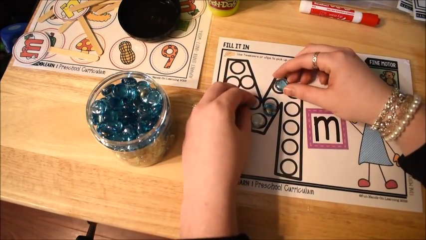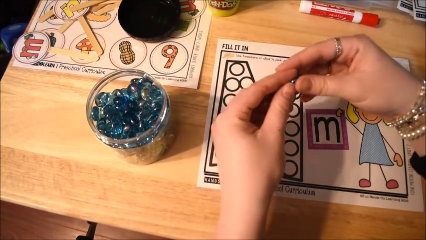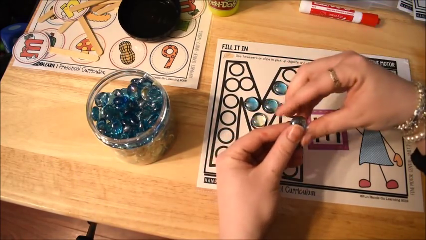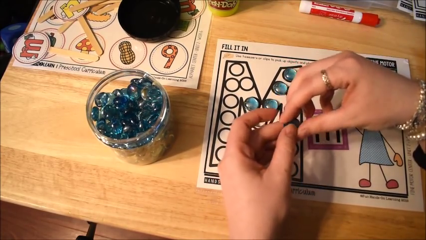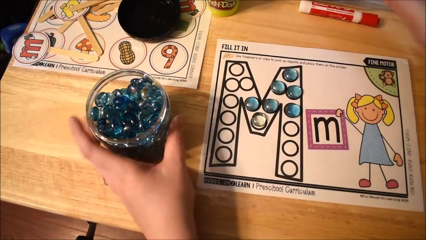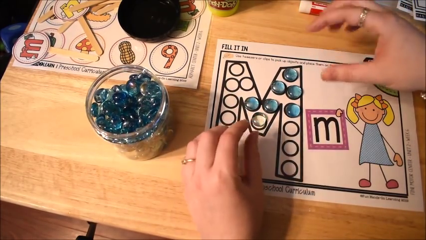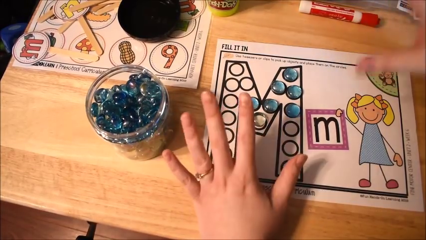For kids who just need the little finger practice with the pincher grasp, go ahead and have them place them on the circles just like this. Again, you don't have to use these. These fit very well, but you can use any little small manipulative you have. Little toys, my little counting bears I showed you, little pom-poms with magnets, whatever you have.